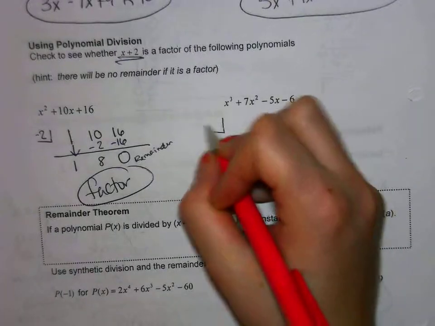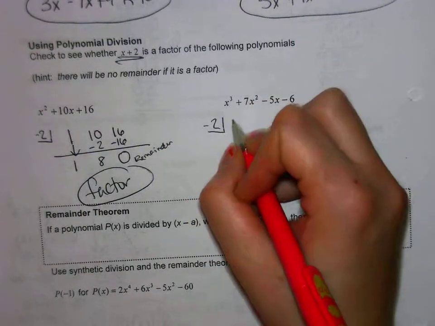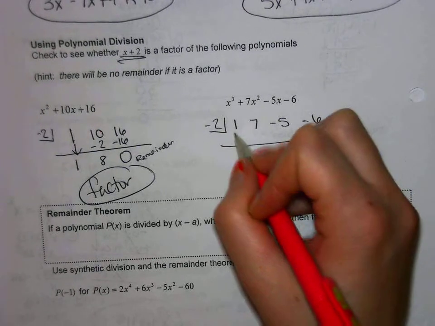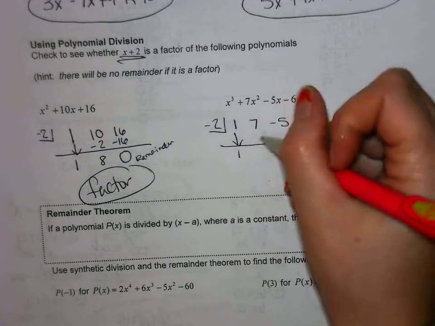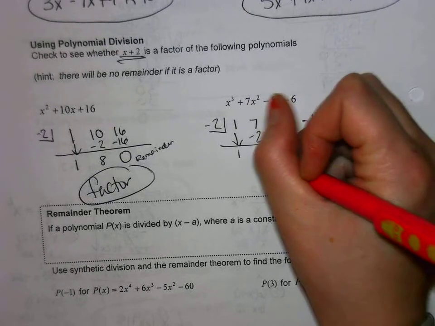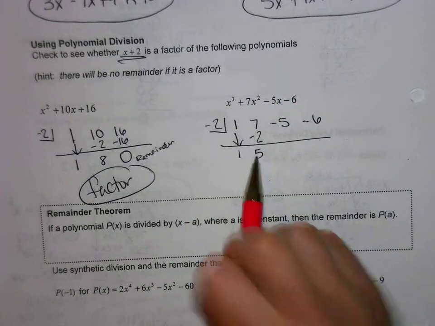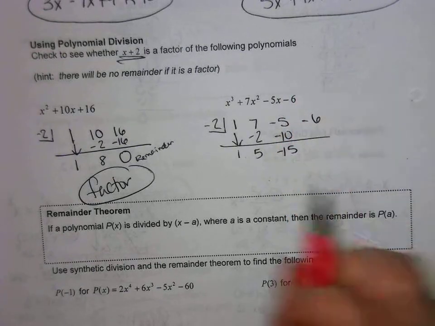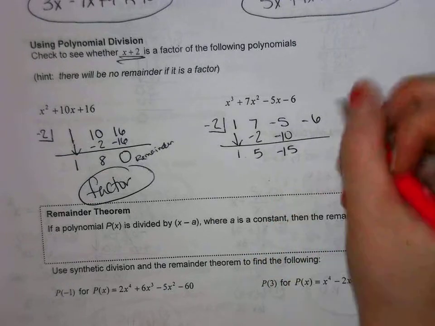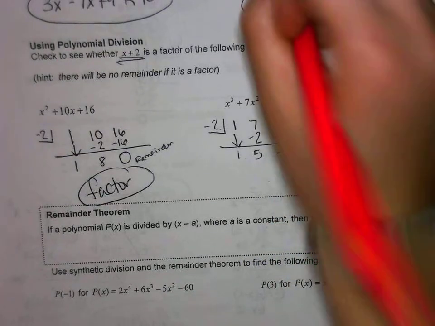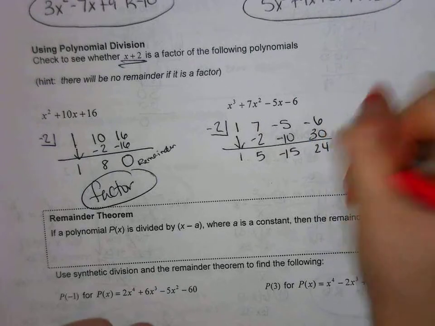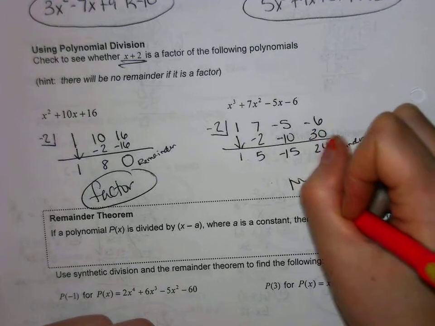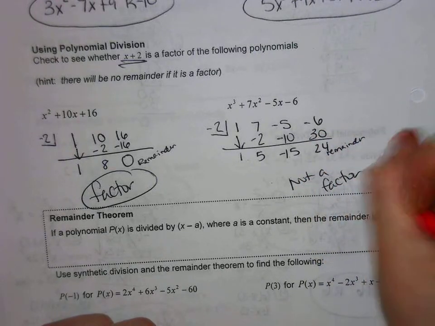So for the second one, negative 2, coefficients are 1, 7, negative 5, and negative 6. Bring down our 1. Negative 2 times 1 is negative 2. 7 minus 2 is 5. Negative 2 times 5 is a negative 10. Negative 5 minus 10 is a negative 15. Negative 2 times a negative 15 is a positive 30. Negative 6 plus 30 is a positive 24. So since our remainder is a positive 24, it's not a factor because it does not equal 0.